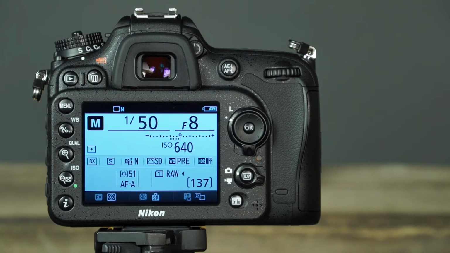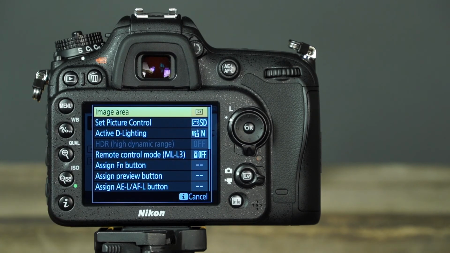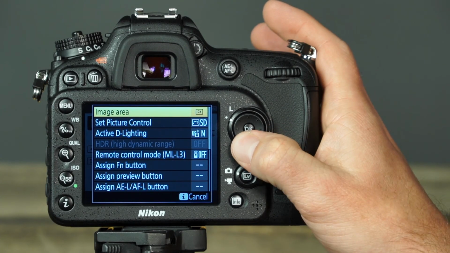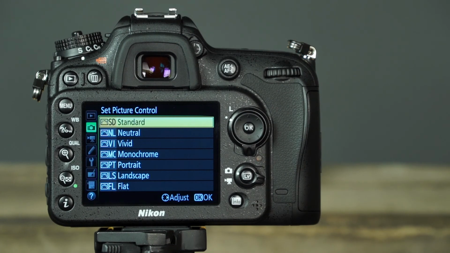In addition to white balance, picture controls can improve the quality of your images. This feature will allow you to customize the look of your image. There are 6 picture controls, including Standard, Neutral, Vivid, Monochrome, Portrait, and Landscape. The picture controls on the D7200 are easily accessed by pressing the I button. Here, scroll to Set Picture Control and press OK.